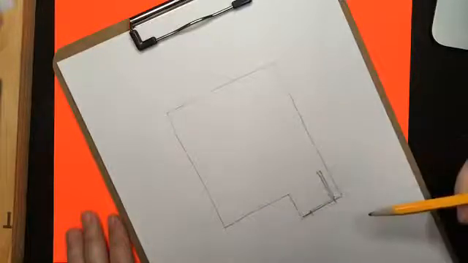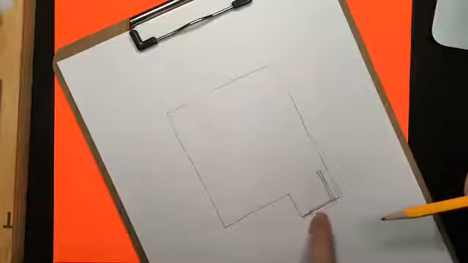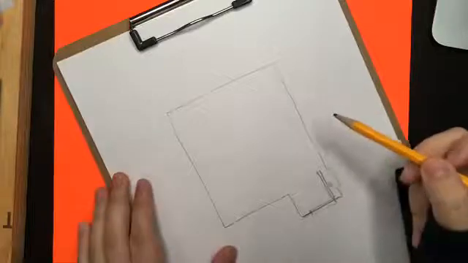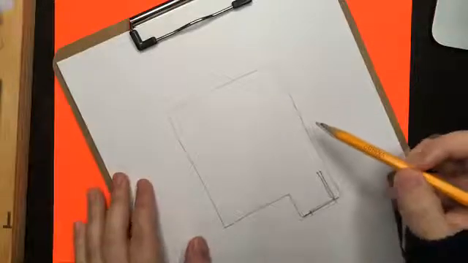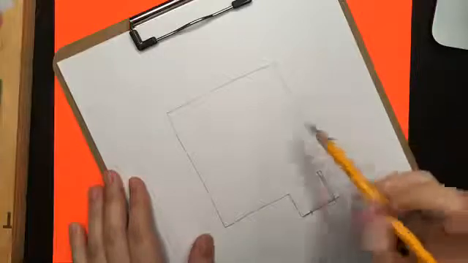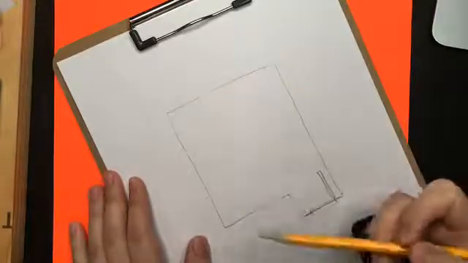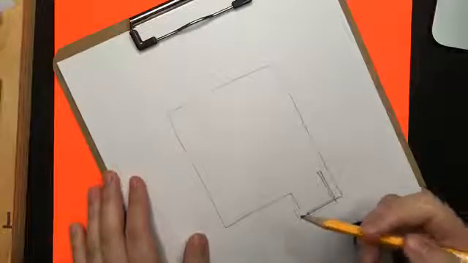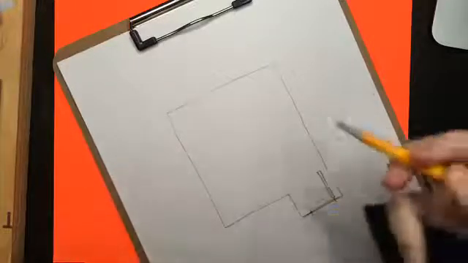So in my bedroom, this door goes into my bedroom, and try to remember where your windows are as well. Do you have a window along this wall, along that wall, along this wall? Do you maybe not have windows at all for some reason?